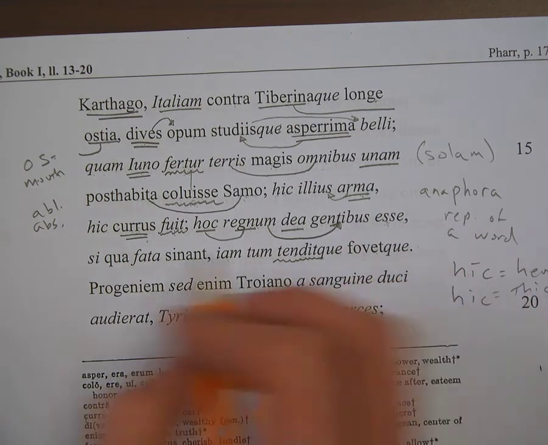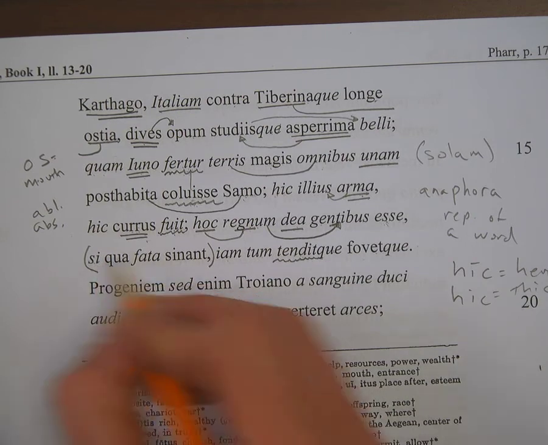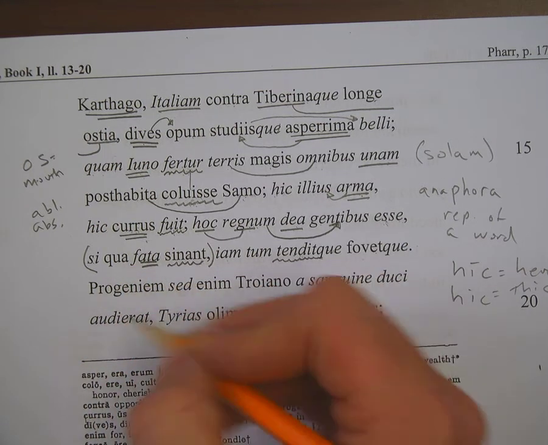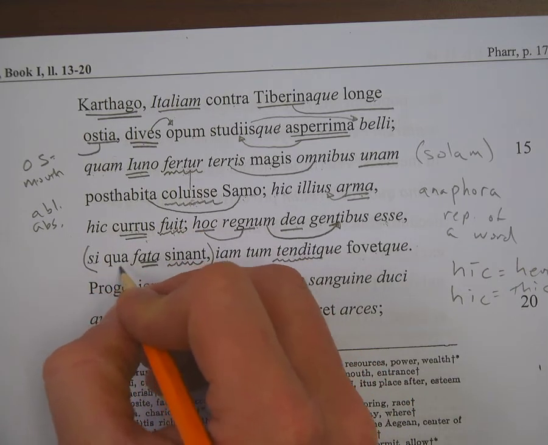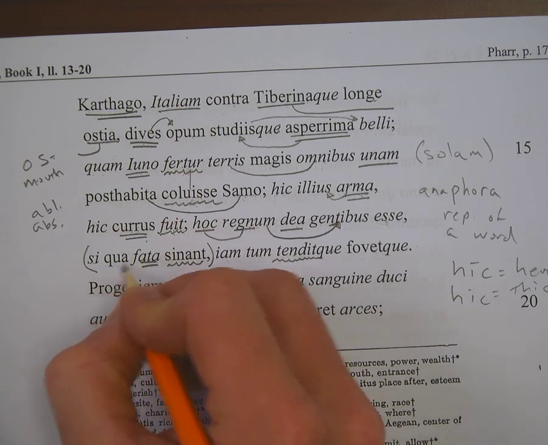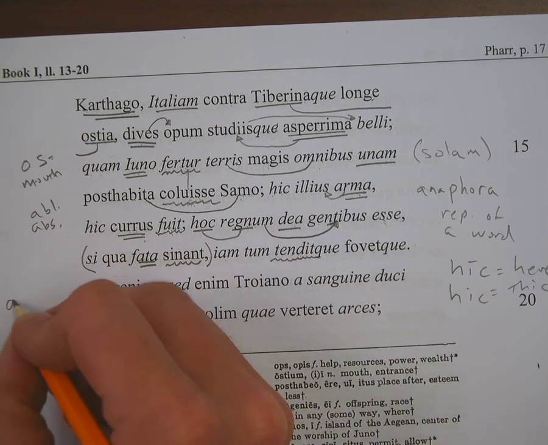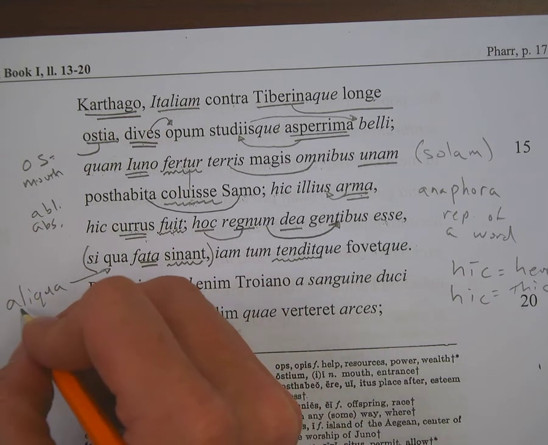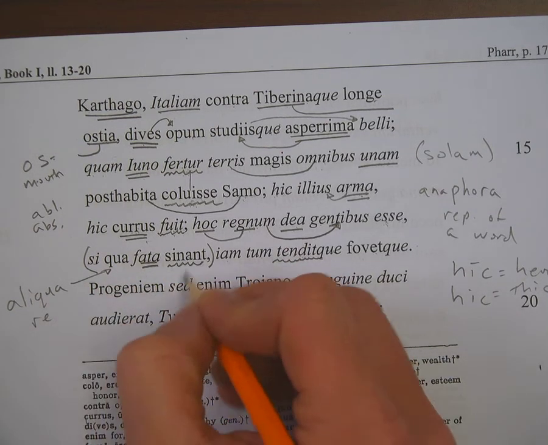It's a dative. Si qua fata sinant. Sino means to allow, and if the fates allowed it. Qua means like qua re, in any way. Si aliqua. When si comes before an aliqua, the ali disappears. So this really means si aliqua. If the fates allowed it in any way. There's a little chant that goes before num, si, nisi, ne, all the alis go away. So aliqua is really what this qua is, but because a si is in front of it, the Romans just usually take out ali. And it means aliqua re, I think, if in any way the fates would allow it.